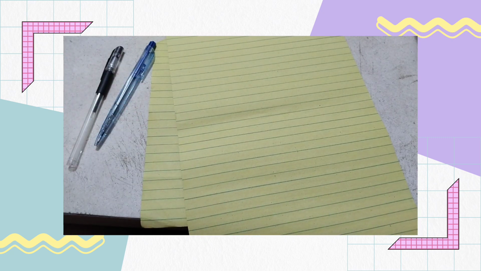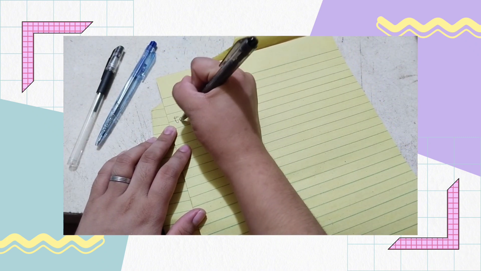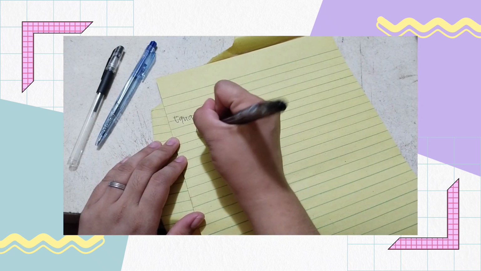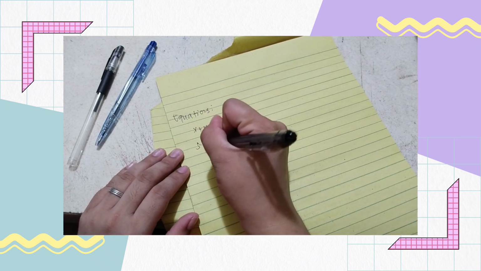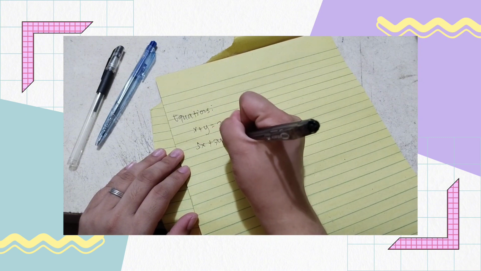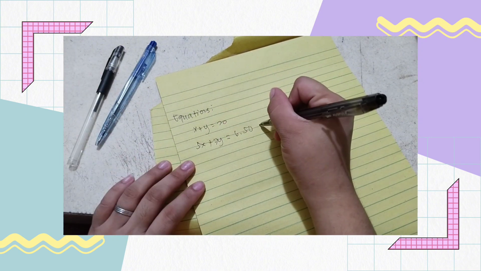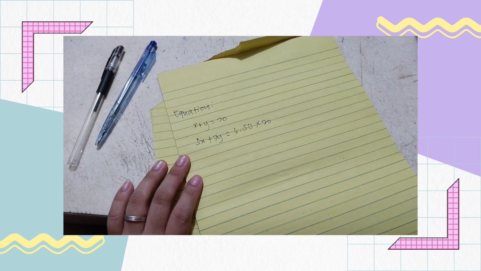Our equations will be X plus Y equals 20, and 5X plus 7Y equals 6.50 times 20.